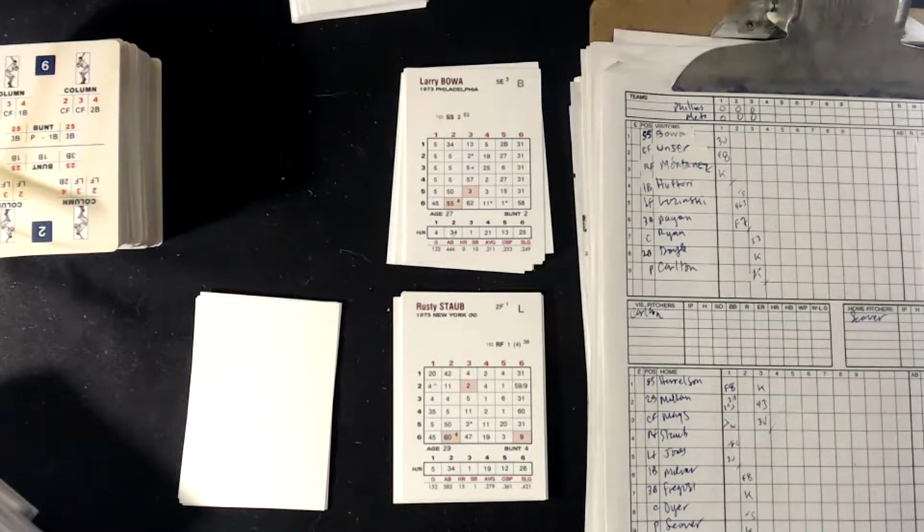Yeah, Replay Baseball. I pulled it out, and here it is. That's what she said. Now we're in the top of the fourth inning, and it's going to be Tom Seaver versus Steve Carlton.